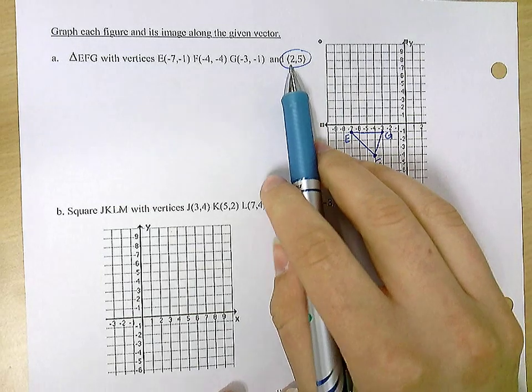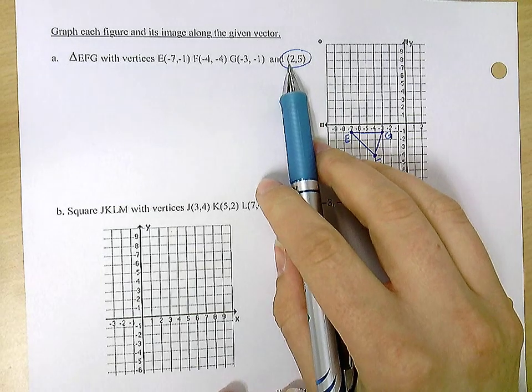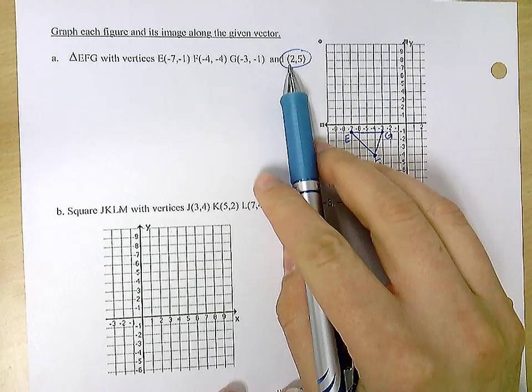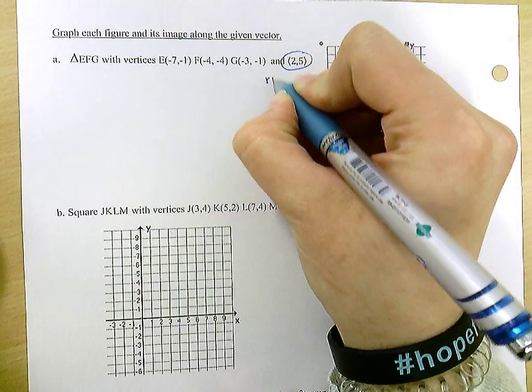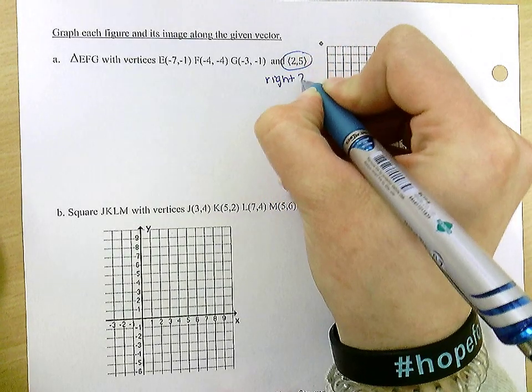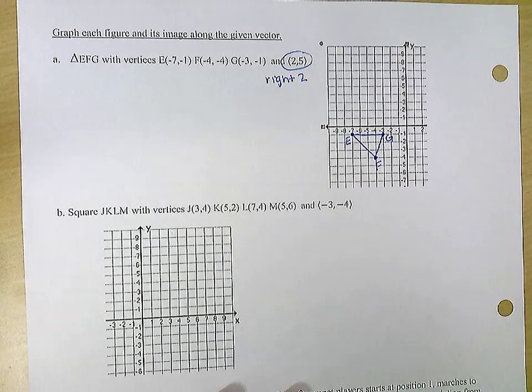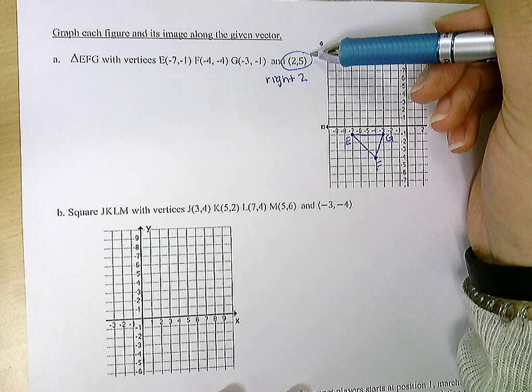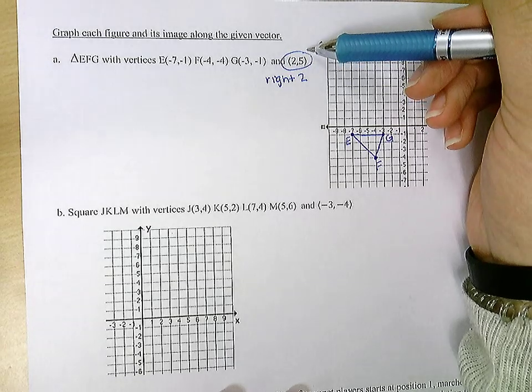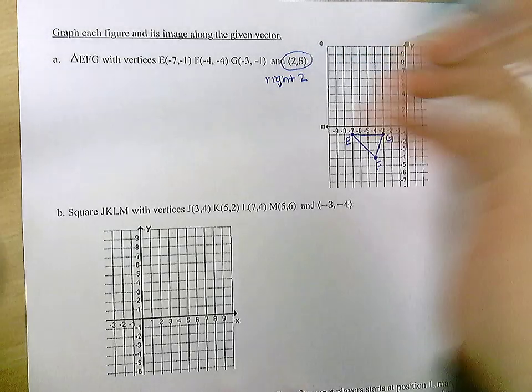So this 2 is your A value. That's moving it left or right. Since it's positive, it's going to move right. So using my vector, I'm going to go right 2. My B value is 5. That's my up or down motion. Since it's positive, I'm going to go up 5.